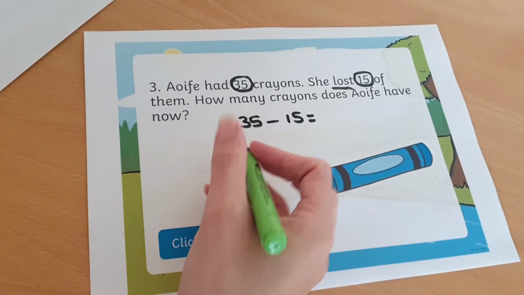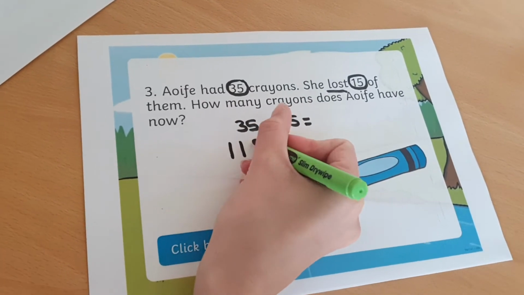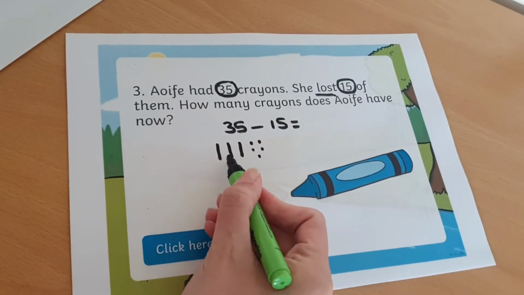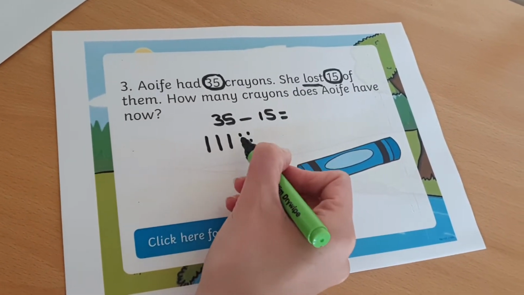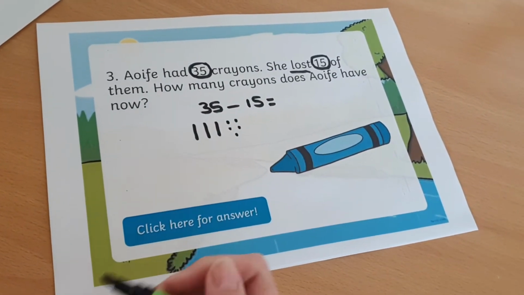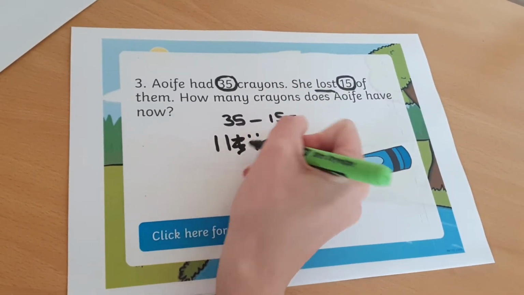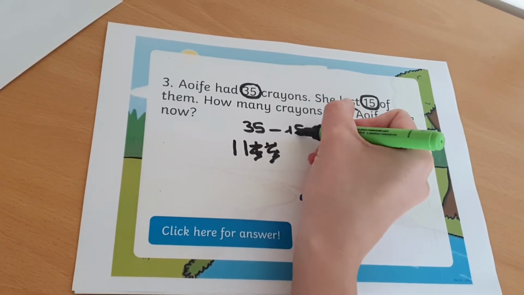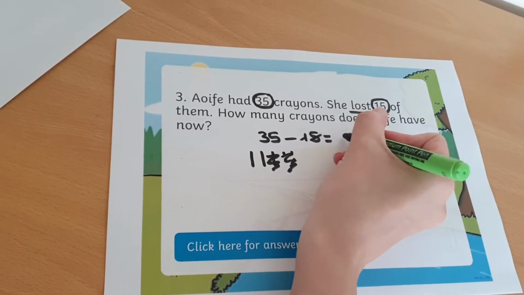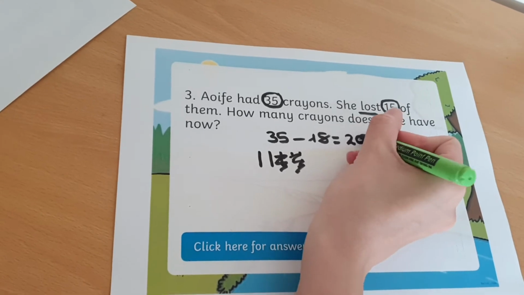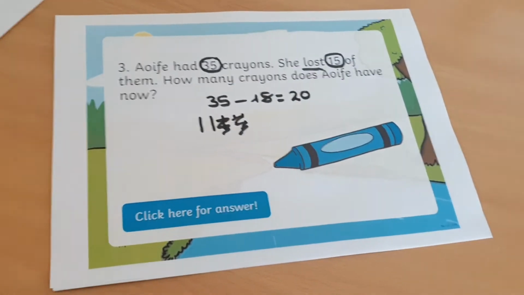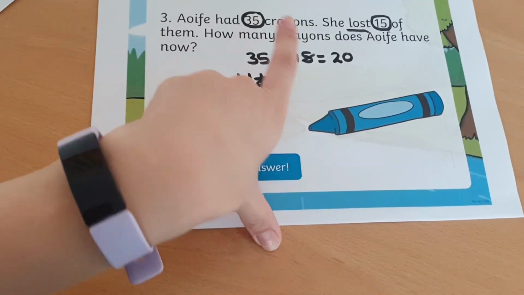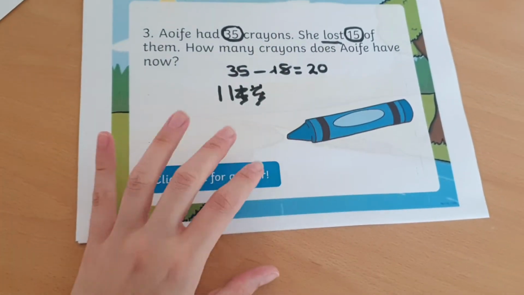Okay, drawing that with the Deans, you'd start with the 35. 1, 2. So we've got 10, 20, 30, 1, 2, 3, 4, 5. Okay, and I'm going to cross off 10, this 10 here, and we're going to cross off the 5. That leaves us with 20. So every time you're tackling a number problem, you're thinking about what it's asking you to do.